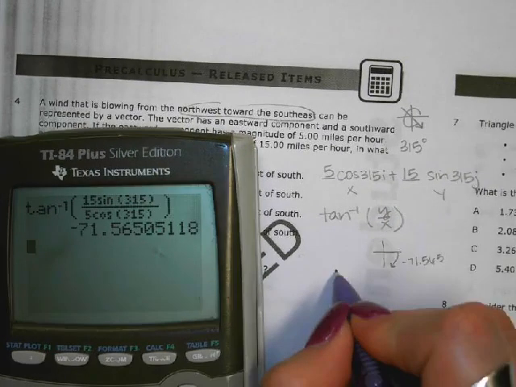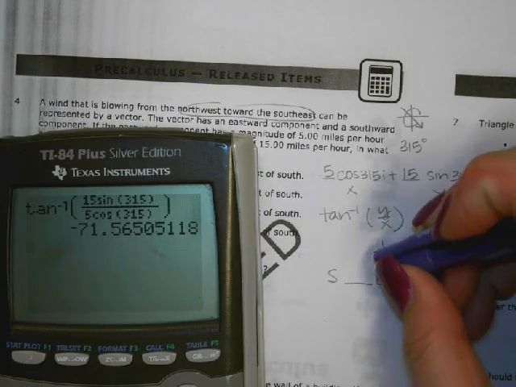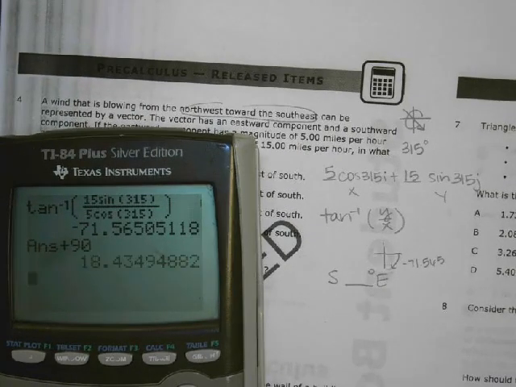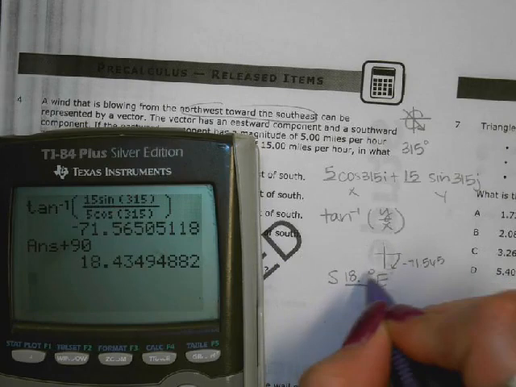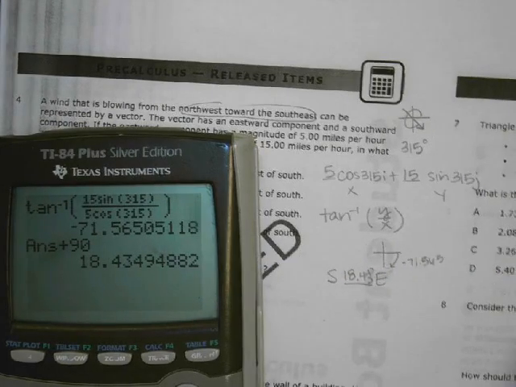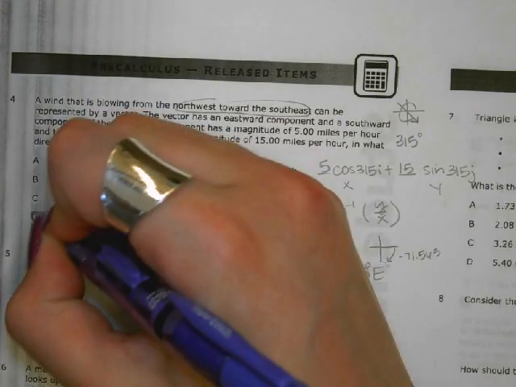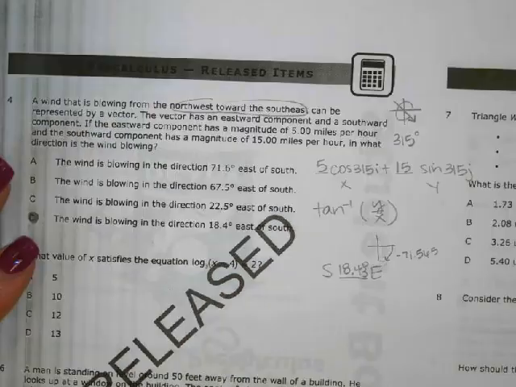And we want to say it's south something degrees east. So I need to figure out how many degrees are in between here and here. So I'm going to add 90 to that. So that's 18.43 degrees east of south. And notice they did put the common wrong answer in there. They did put the 71.6 in there, even though that's not the right answer.